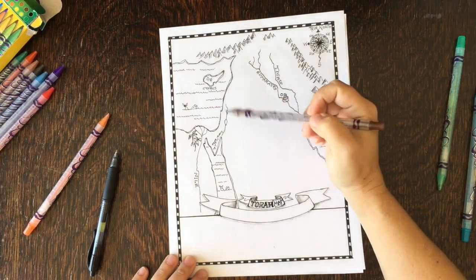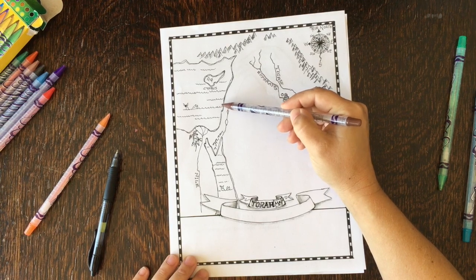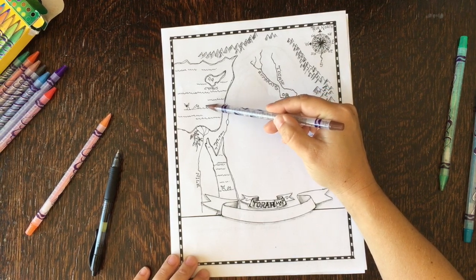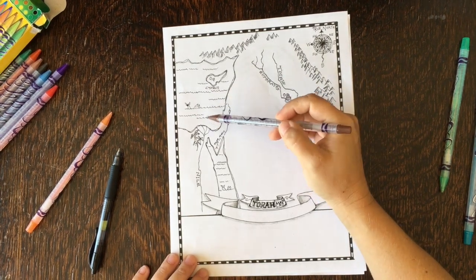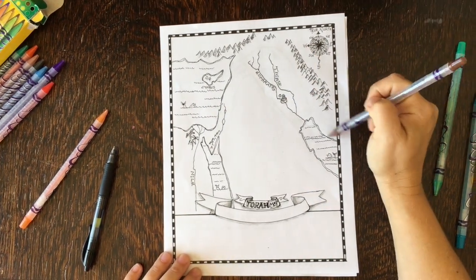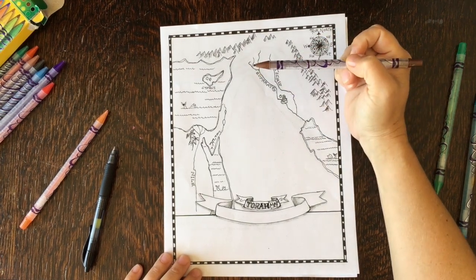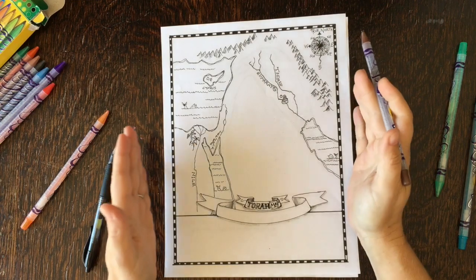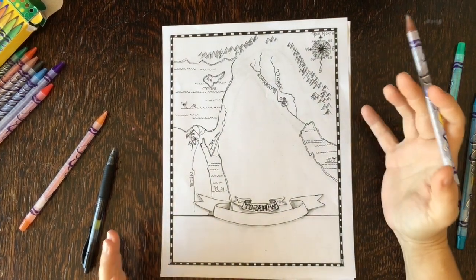This little fish right here, this is where Jonah set off when God told him to go. And he set off to sail and fell into the water, and a large fish ate him in this body of water. So that's kind of cool. You've got the Persian Gulf over here. You've got Cyprus, which is where Barnabas was known to live. And so again, this map is where so much of our Bible stories take place.